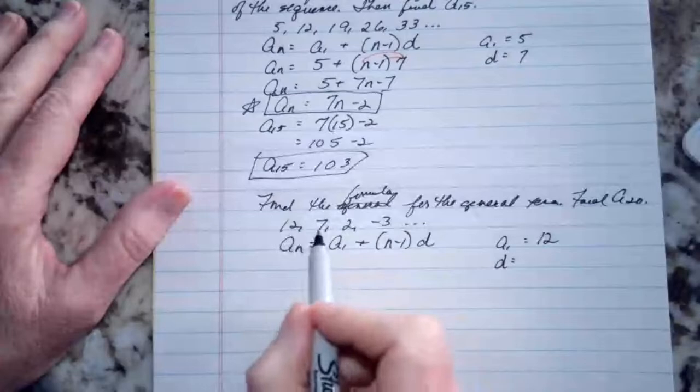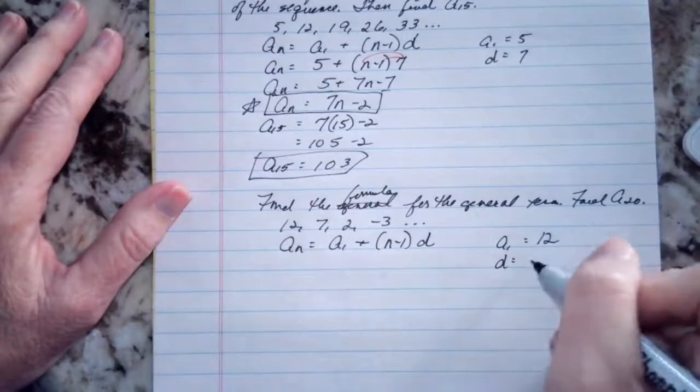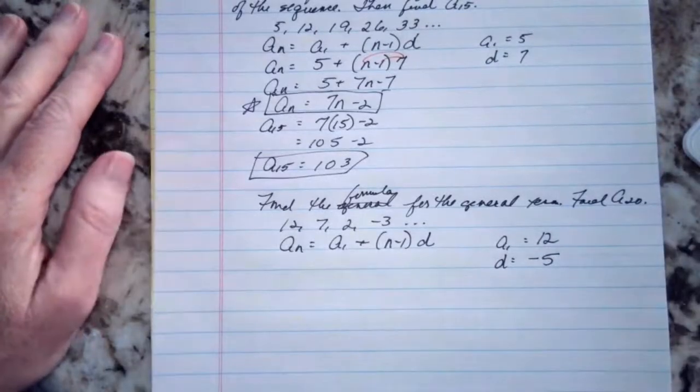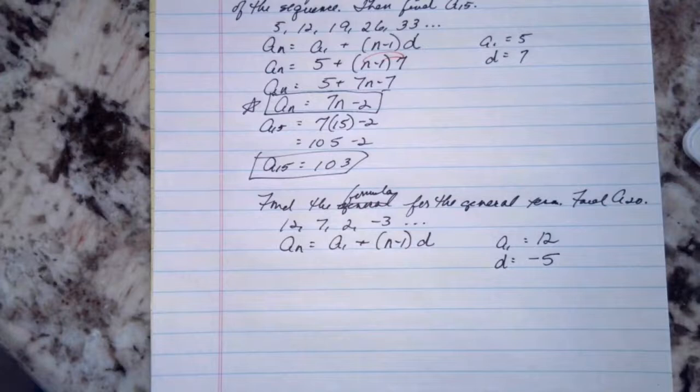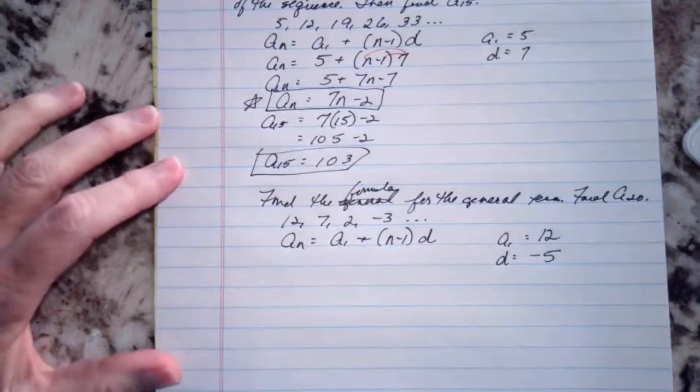It'll be consistent. If it's happening here, it'll be happening there. So we're subtracting 5 each time. That's a minus 5. Be careful of that. You're not adding 5, you're subtracting 5.